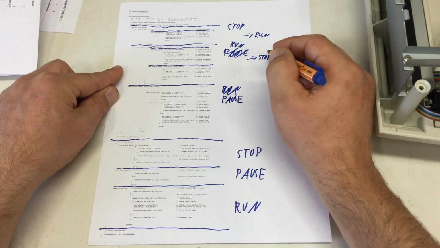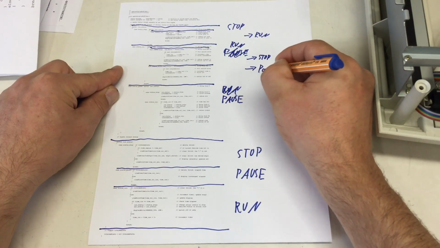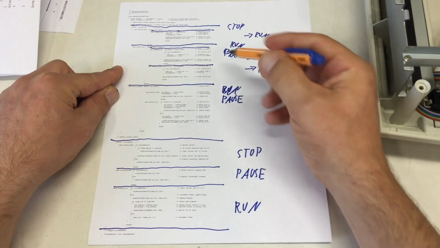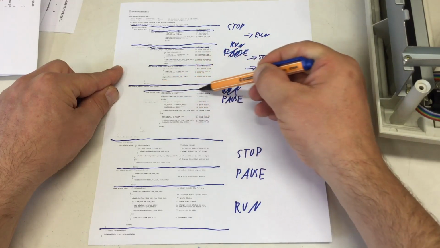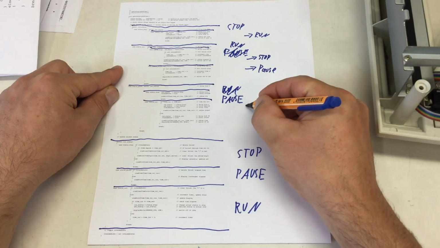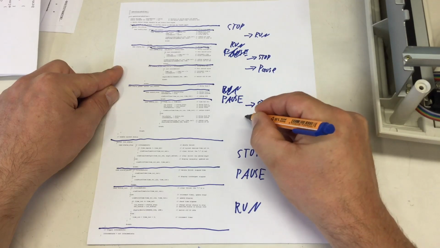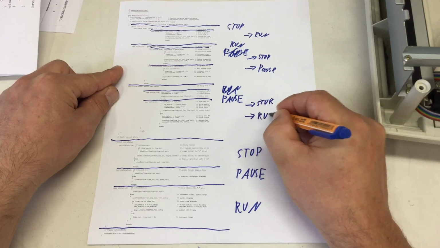When we are on run, we can go to stop, or we can go to pause. And when we are in pause, basically the same. We can go to stop, or we can resume to run.